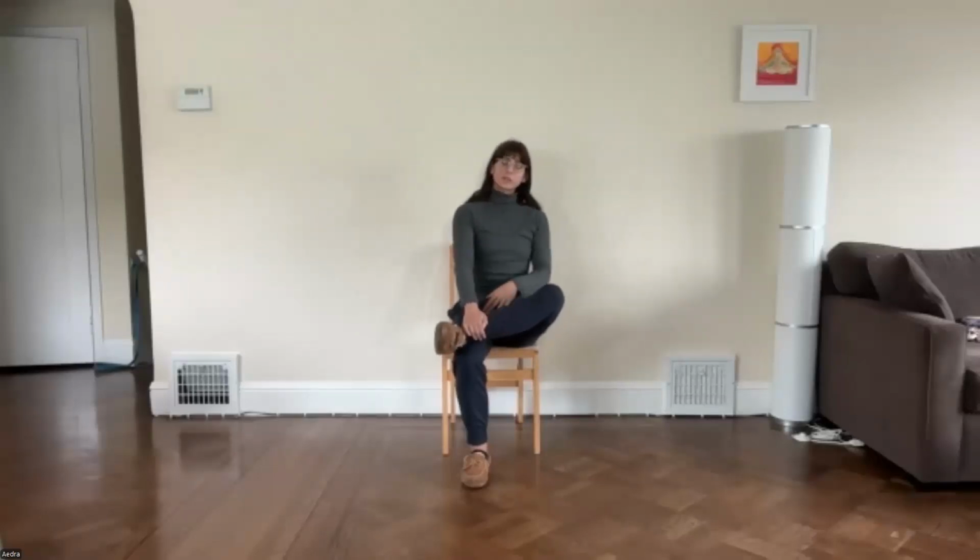And go ahead and do that both directions. And then find a place where you'd like to hold the stretch. So that could just be sitting tall, or maybe as you were circling, you found a place that was really interesting, and feel free to stay there. Hold the stretch there.